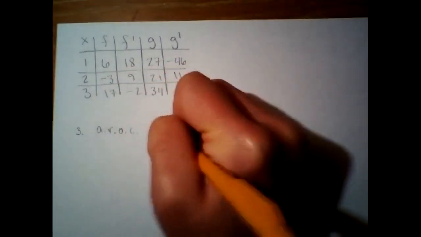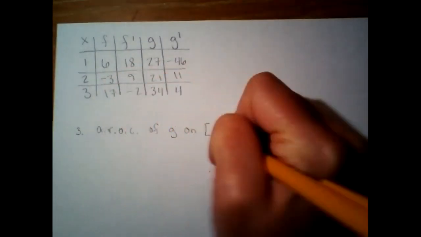So for number 3, let's do the average rate of change of G on the interval 1 to 3. Okay, good. Improvement. Always trying to make things better.